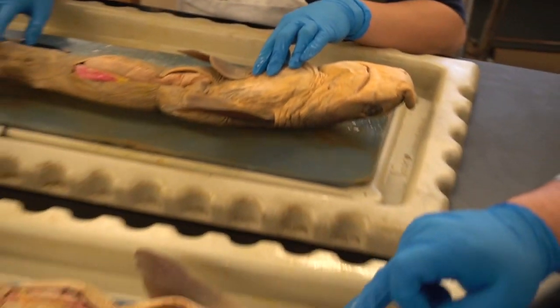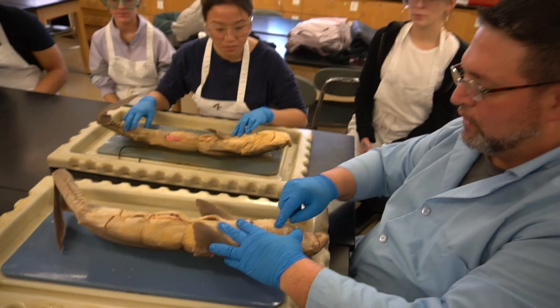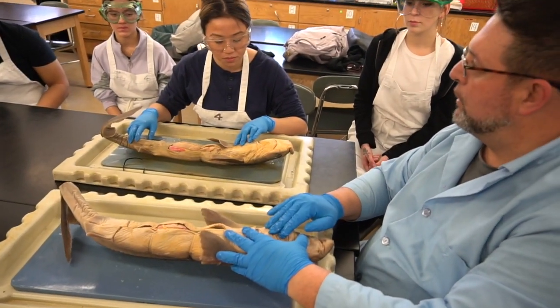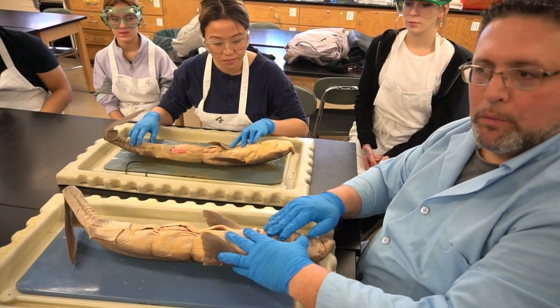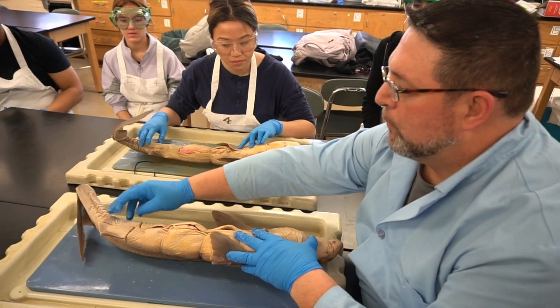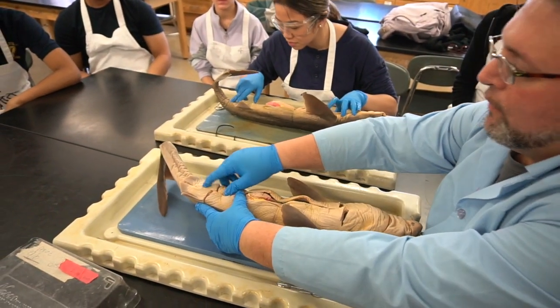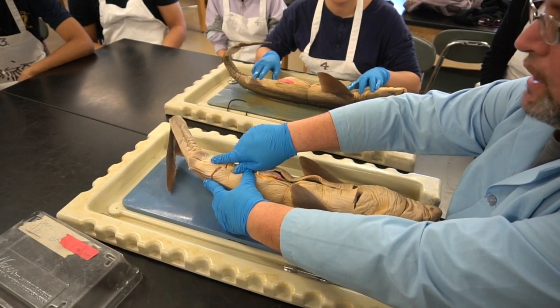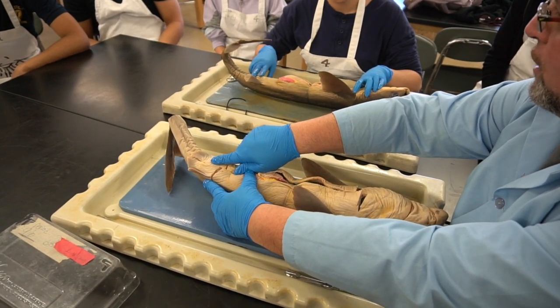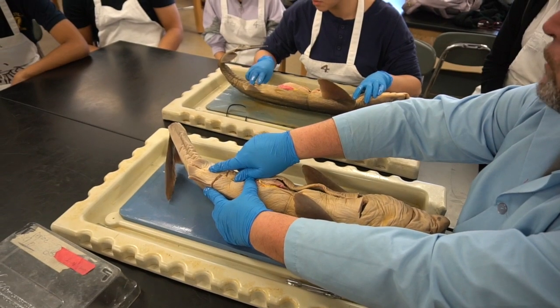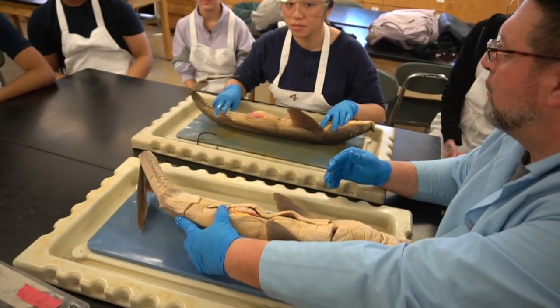But you want to continue this cut anteriorly as far as you can, because underneath here is going to be your heart, and we want to be able to expose that. Posteriorly, we want to go down between the pelvic fins as much as possible and get as close down to the cloaca, or the common urogenital opening here at the end, so we can view the attachments of all the 3 systems that empty there.